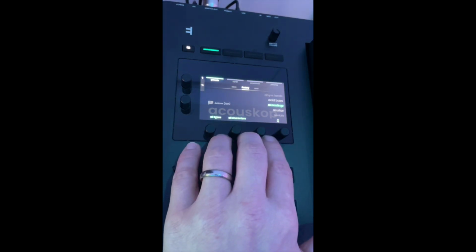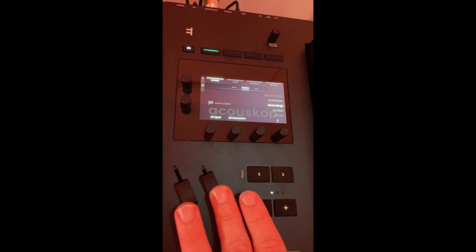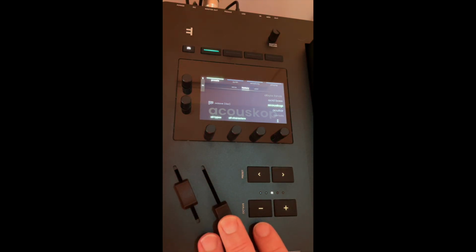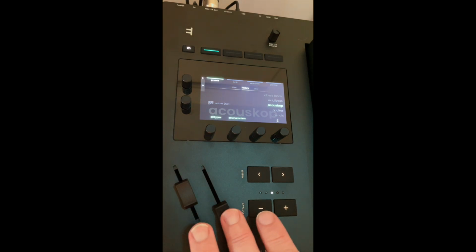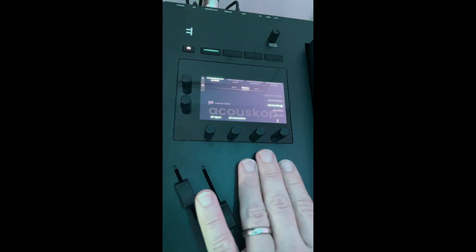If we continue below the screen, we have out to the left first a slider for pitch, and then we have a slider for modulation control. The modulation is always tied to one of the macros. So each sound has 6 macros, and the modulation will always be tied to one of them. Which one depends on the sound. It's not fixed.